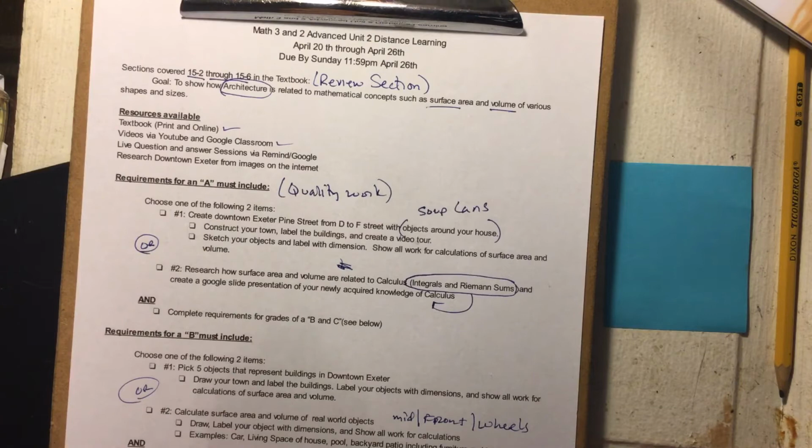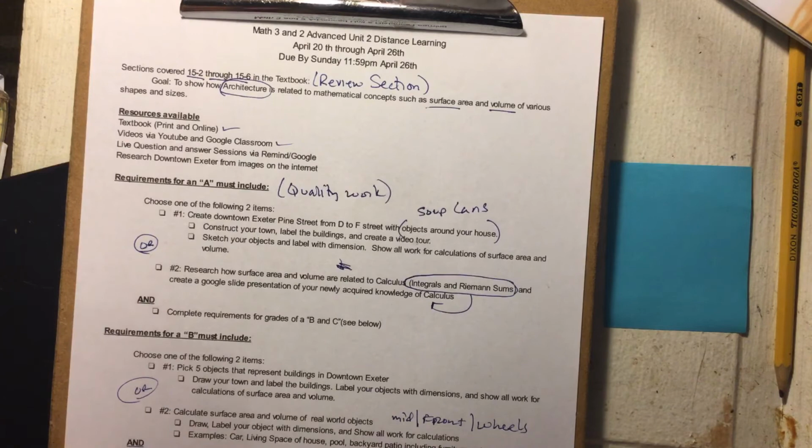You could do living spaces of the house. You could do your pool, backyard patio including all the furniture and trees. So make sure it's not just a square. It's got to be a little more detailed than that. So you've got 2 choices there. And then as always, a complete assignment for a C.